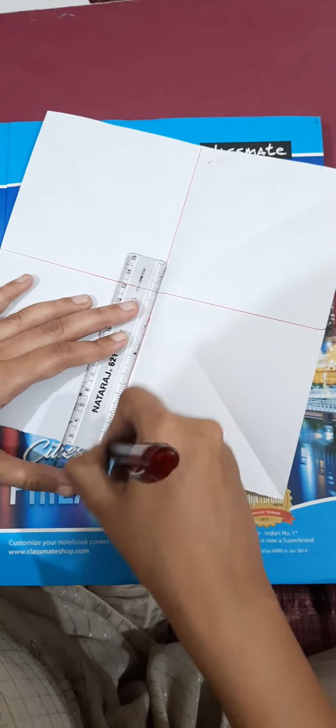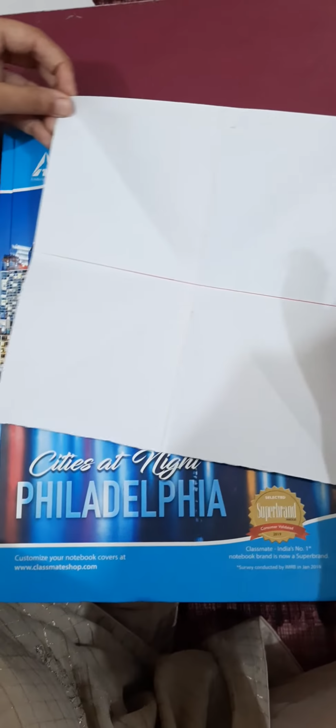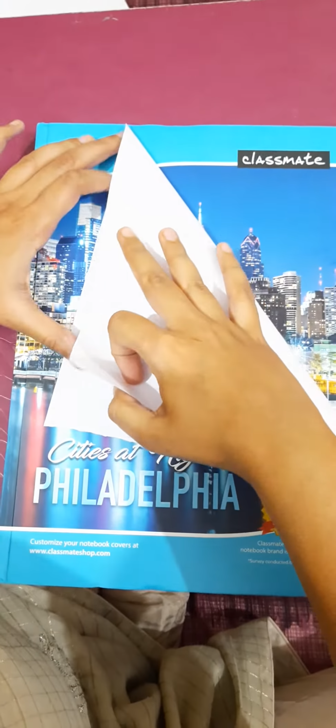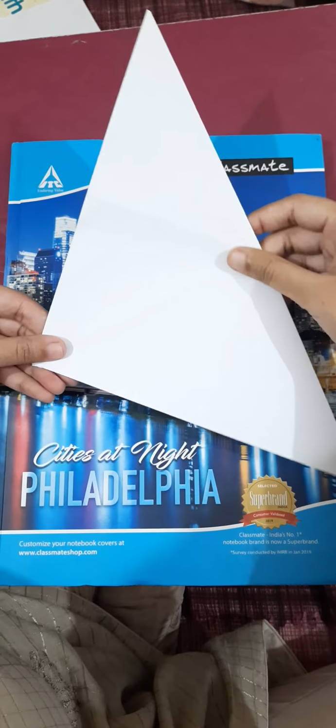Second line of symmetry. Okay. Now let us cover the corners. From there I have folded it like this. Now if you will see clearly, you cannot see the other side. Not even a single side you can see from the back.